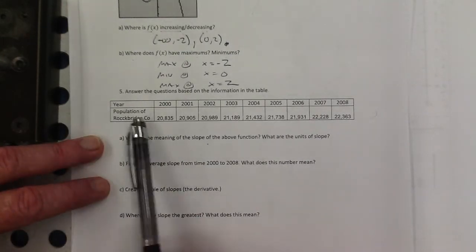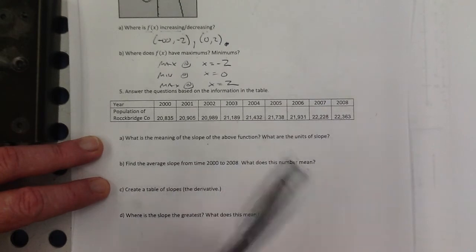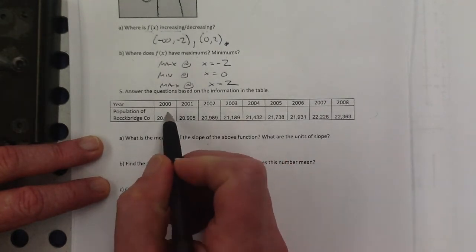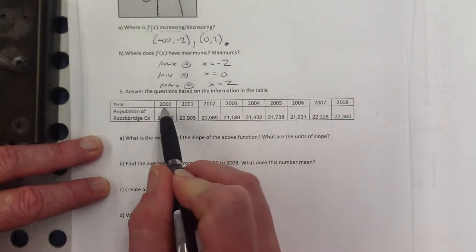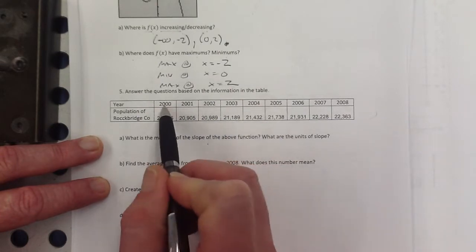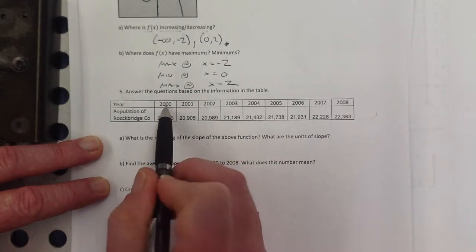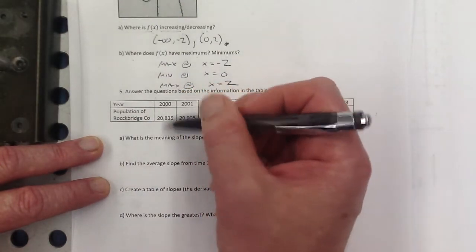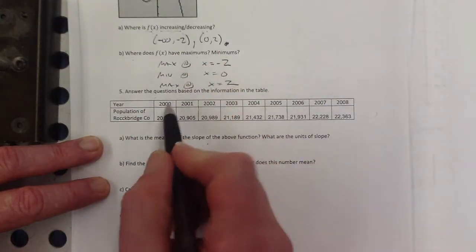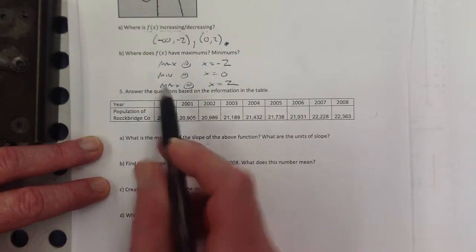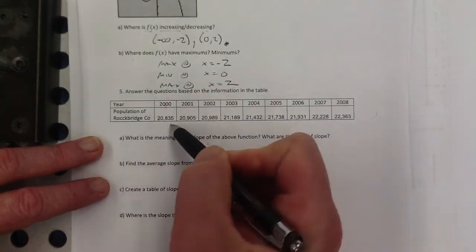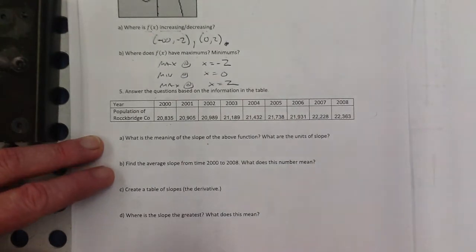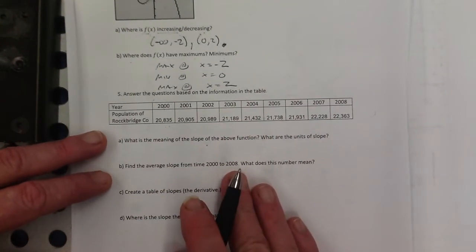The answer is yes, this is most definitely a function. It has to be, because you can't have two different populations at any given time. We take these as snapshots in time. You could argue that over the year 2000 it changes, but that's not the point. This is like on January 1st of 2000. So it can't be more than one thing. It's fair to call this a function.